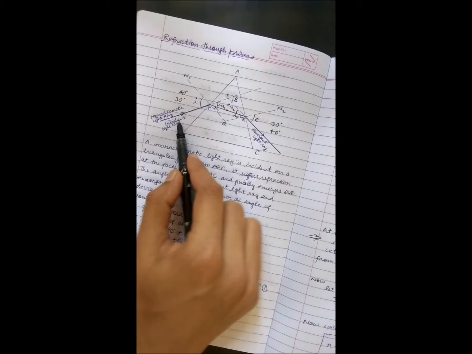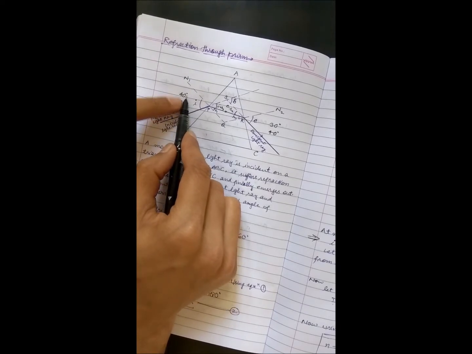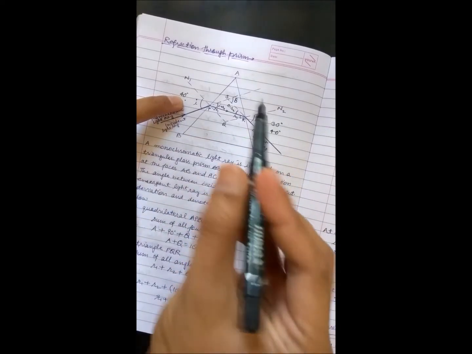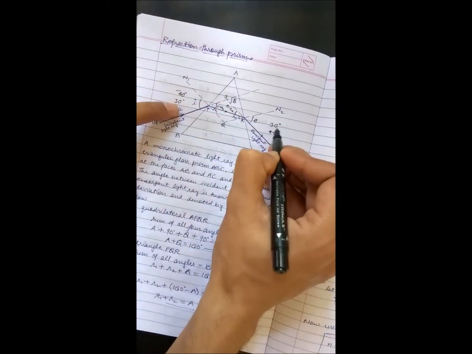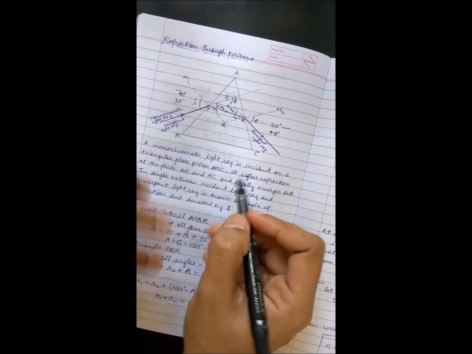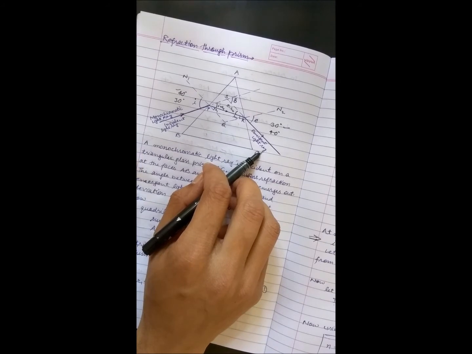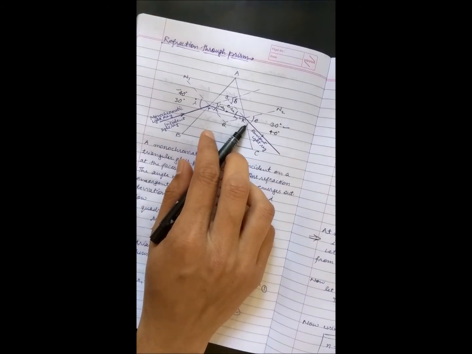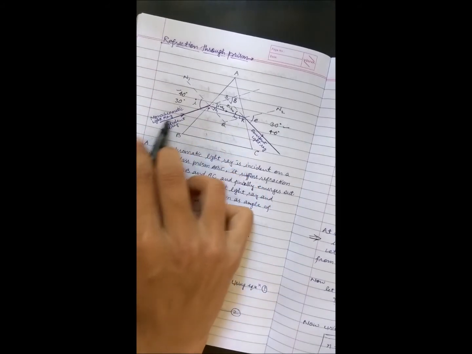Come to the diagram. Suppose at any time the angle of incidence is 40 degree and angle of emergence is 30 degree. Suppose these two values for a particular case. If I reverse the direction of the incident light ray, if I incident it from this side, then due to reversibility it retraces to this.